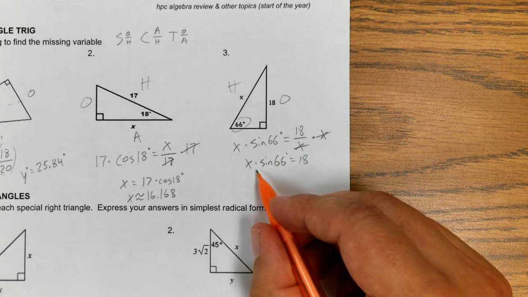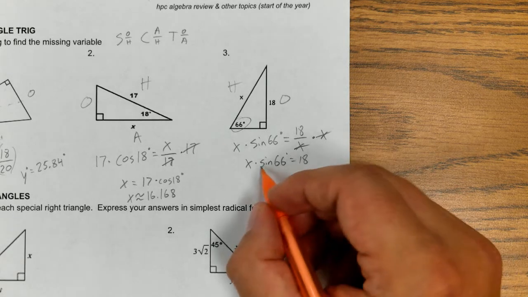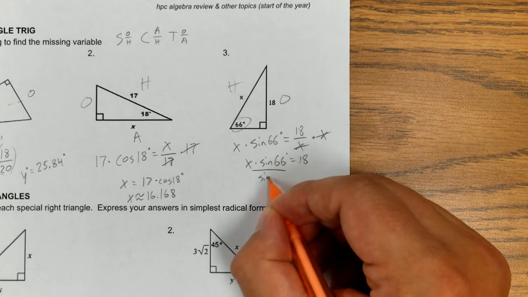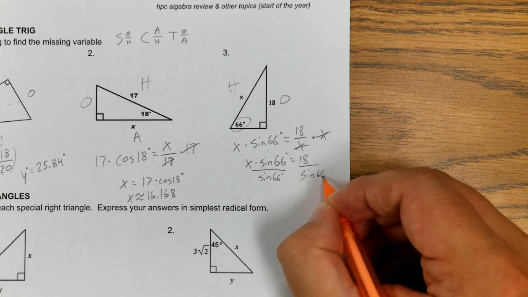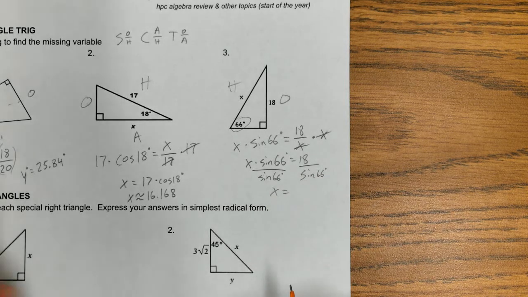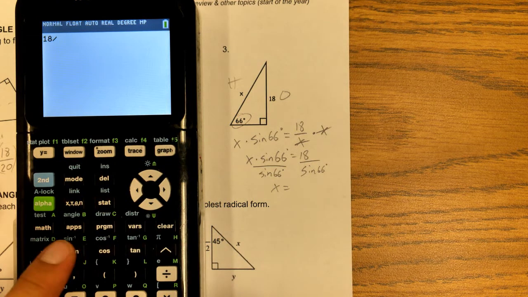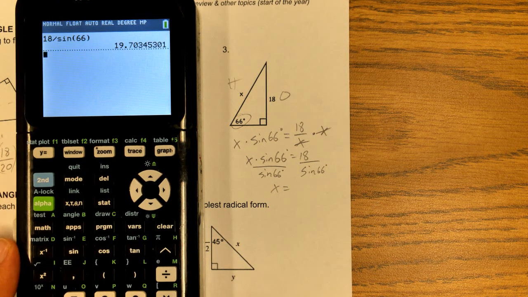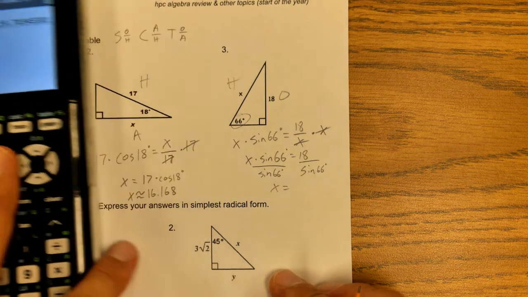I still want x by itself. We're multiplying these two things, so the opposite of multiplying is dividing. So I can divide both sides by the sine of 66 degrees. And now it just becomes, can you type that into the calculator? So we'll bring our calculator back one more time. We got 18 divided by the sine of 66. And you should get x is about, we'll say, 19.703.